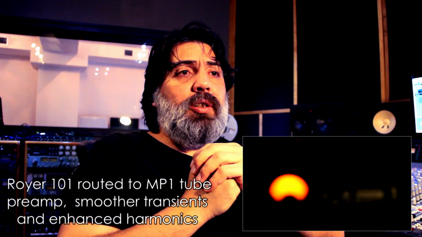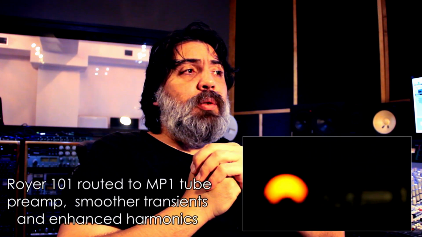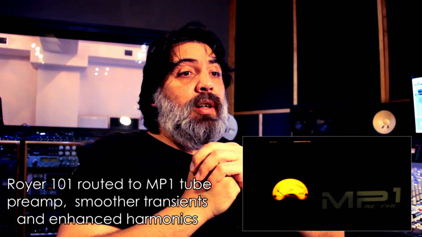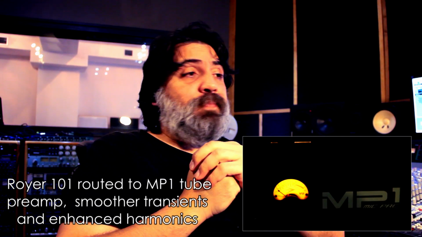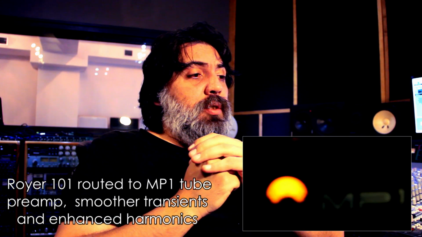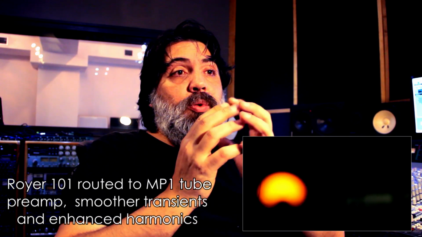which will complement the direct sound of the Neumann and will give us a focused and solid close mic'd amp body. On the other hand, we're going to use the A-Designs MP1 tube mic amp for the Roger 101, which will give us an even smoother sound from the Roger, and this way we can have a nice balance between the focused and direct sound of the TLM in front of the speaker with a darker but warmer sound from the Roger.